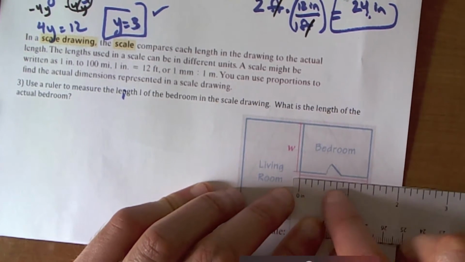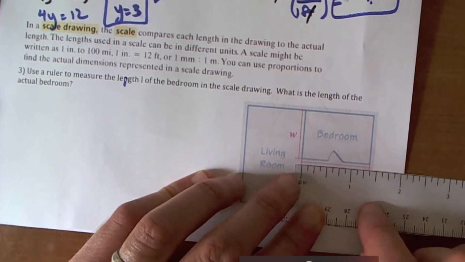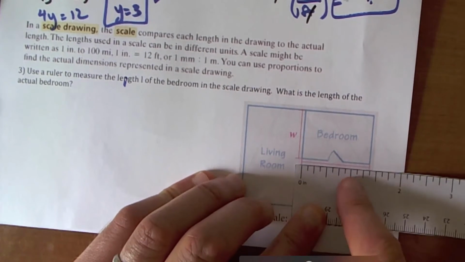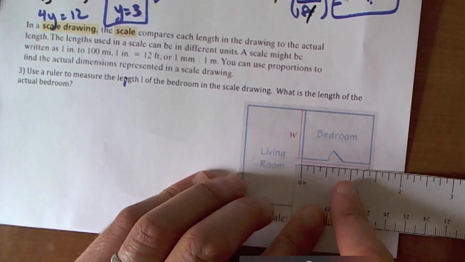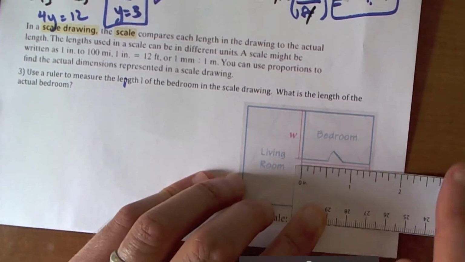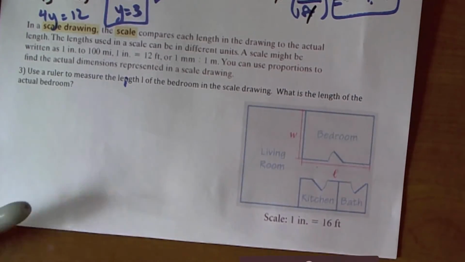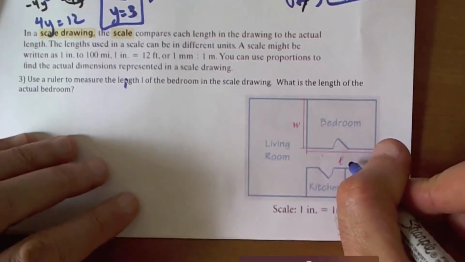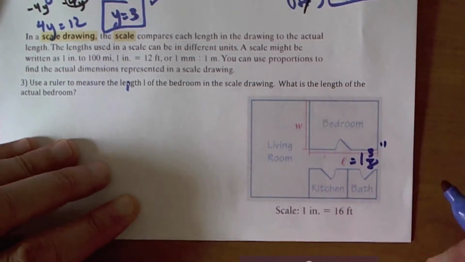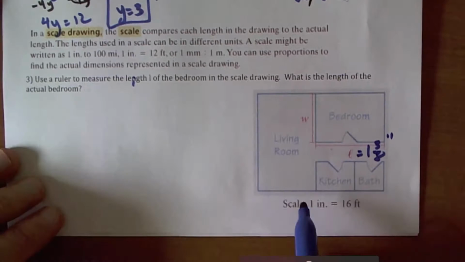We have got 1 inch, and again, these are not tenths. There's 1, 2, 3, 4, 5, 6, 7, 8. So each one of these ticks represents an eighth. So I've got 1, 2, 3. This is 1 3/8 of an inch. Right? 1 3/8 inches. Okay. So what is the actual bedroom?